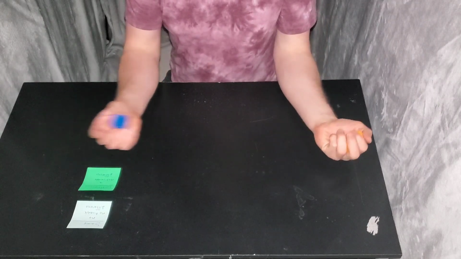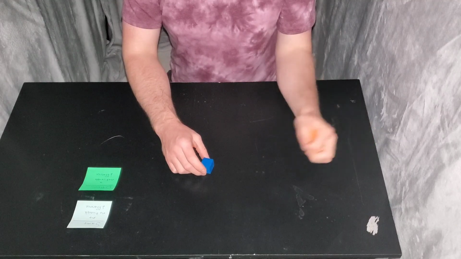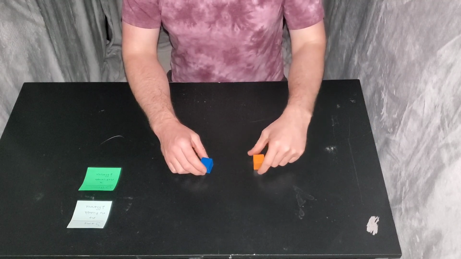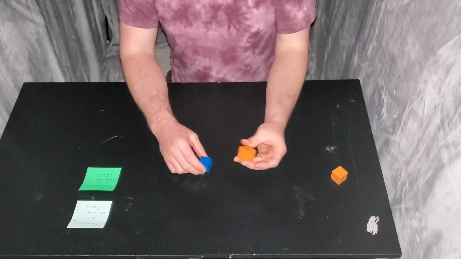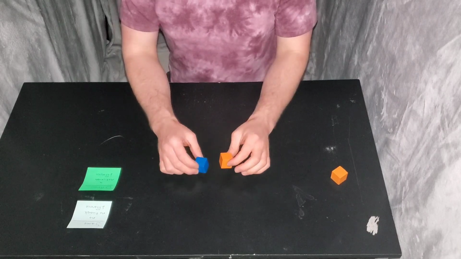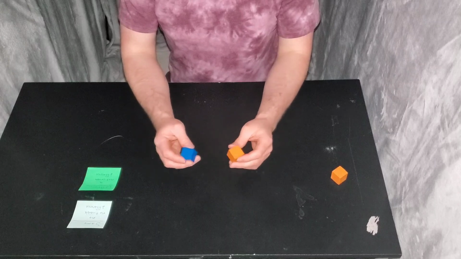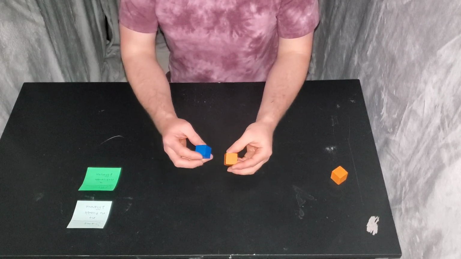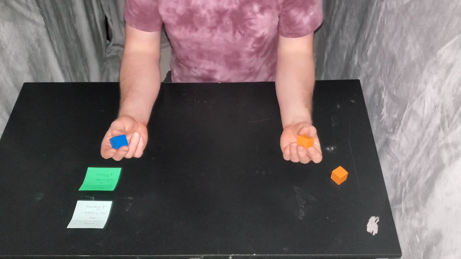Well, when we have nothing, this is different than nothing, but is it different than this? Well, yeah, it is. How can we tell? Well, for me, it's color. These have different colors. So they're different than each other because of their color, the way they look. But nothing doesn't have a color.